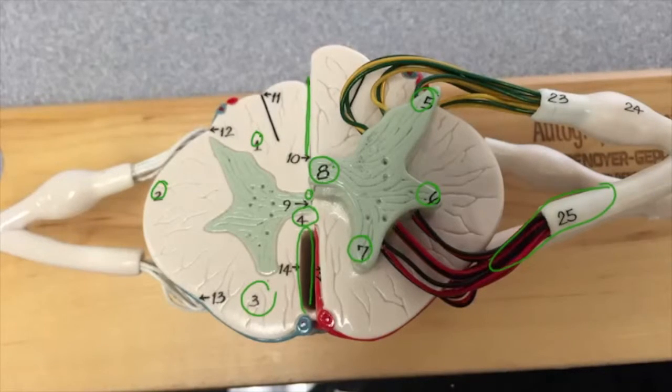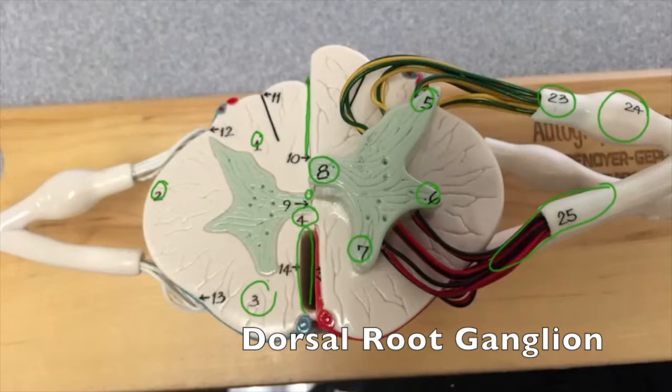If you sense something hot with your hand, that sensation travels up through your arm and into the dorsal root located here. The cell bodies for those nerves are located here in the dorsal root ganglion.